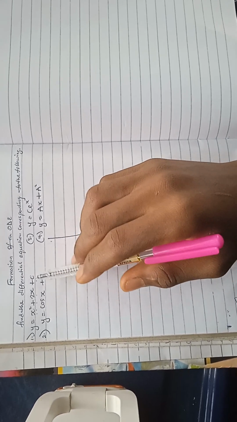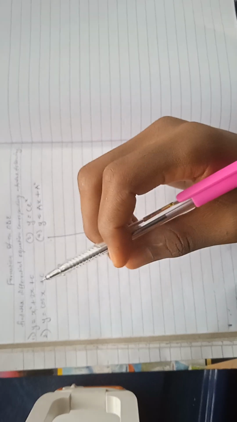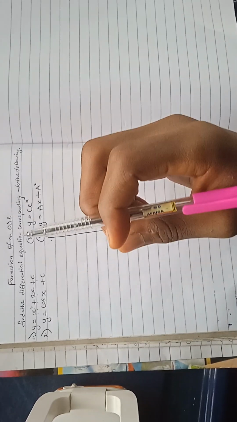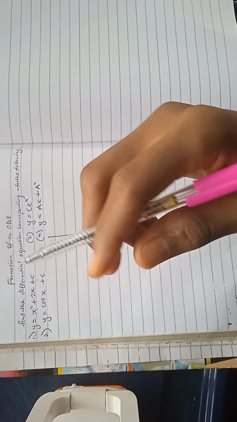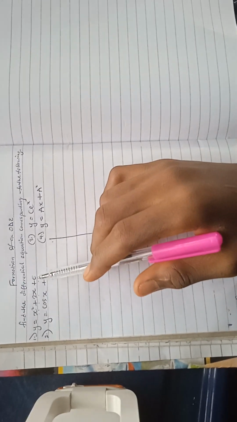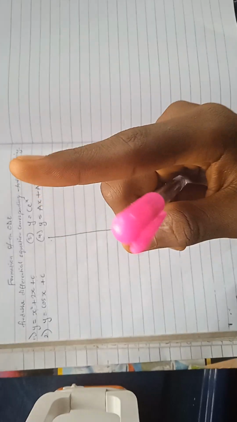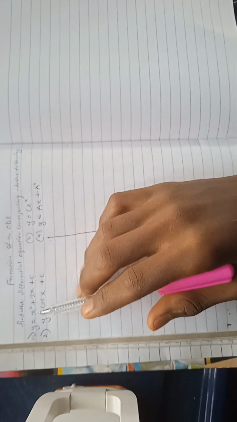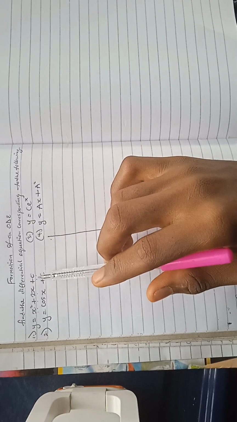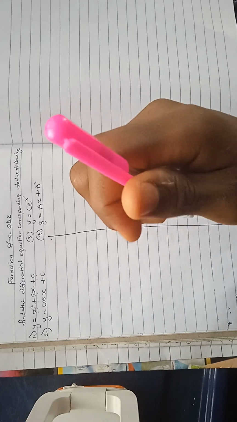The constant here is this c. Your aim is to eliminate this constant c. And while solving, you need to observe and know how many constants are in the equation. For example 1, we have only one constant, so therefore we need to differentiate once. If there is no constant in this example 1, you still have to differentiate once, but since there is one constant, we also have to differentiate once.